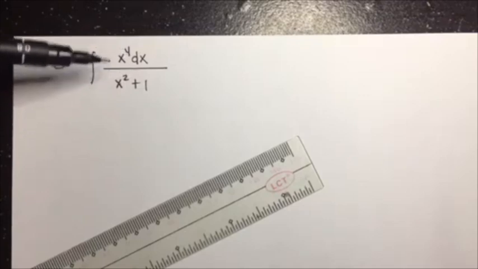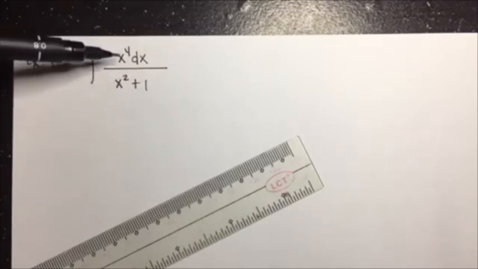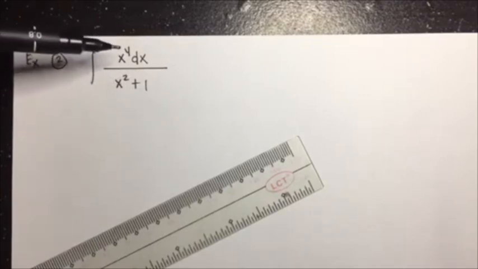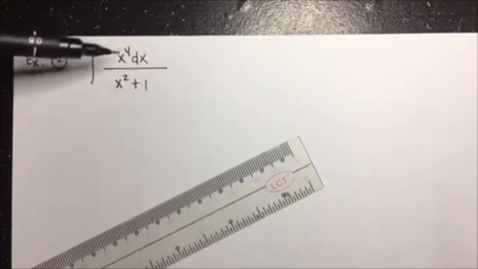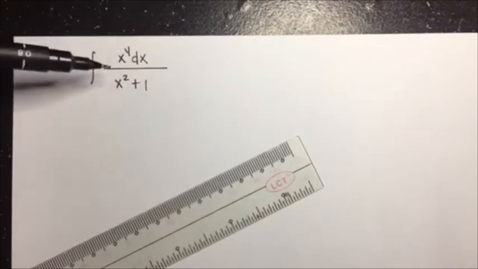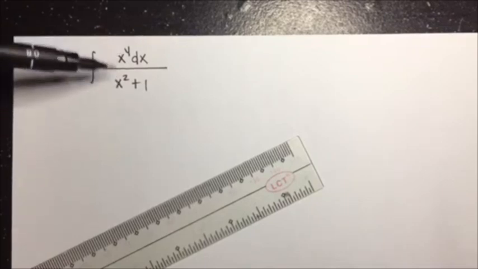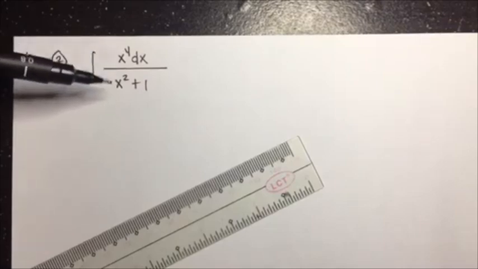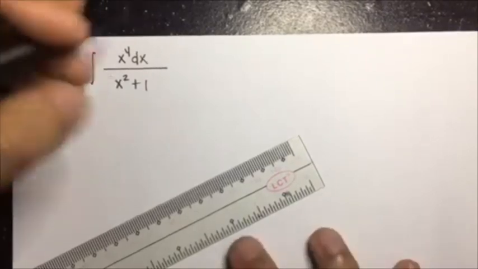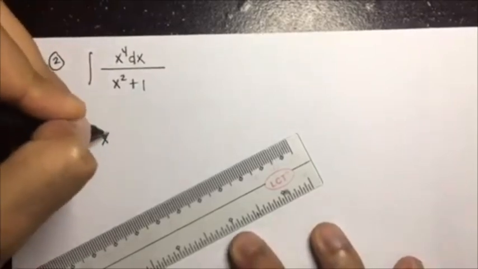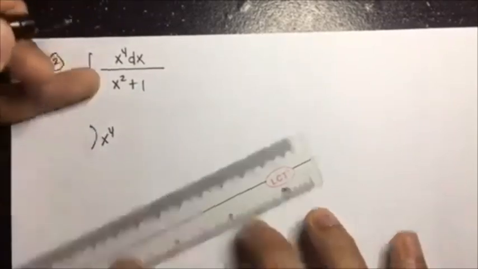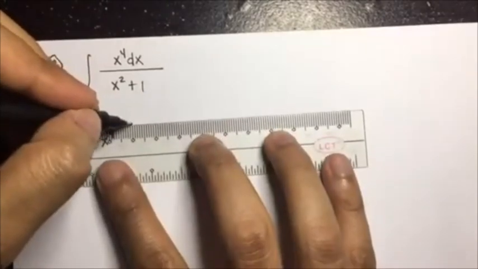If the numerator has equal or greater degree than the denominator, then we can still perform division. So we have to divide it first before integrating. So divide x to the fourth by x squared plus 1.